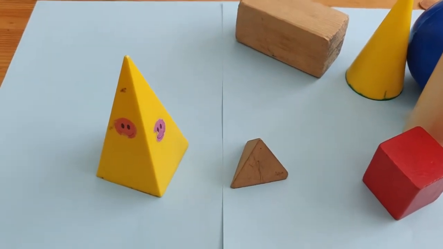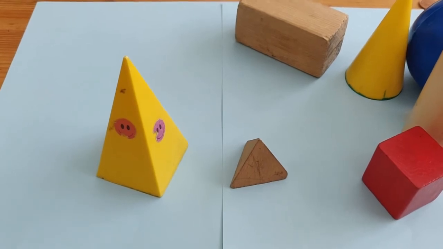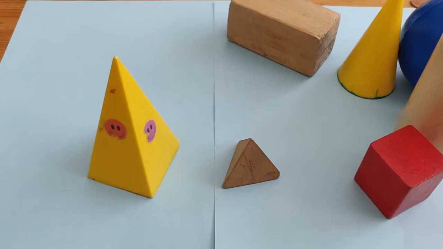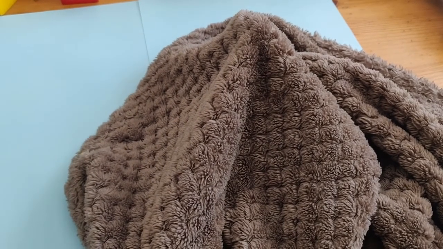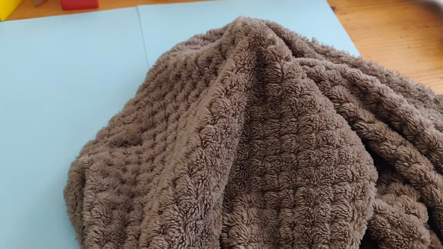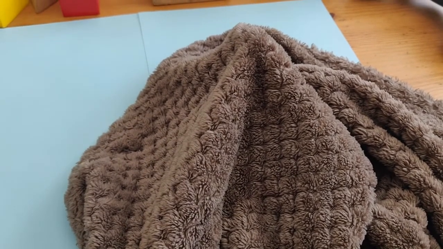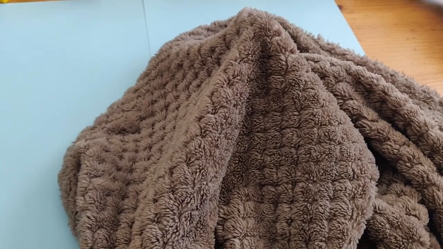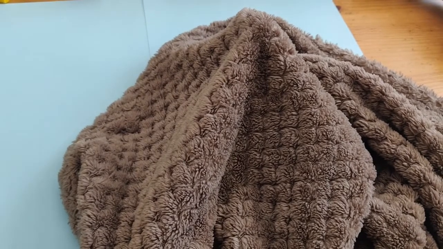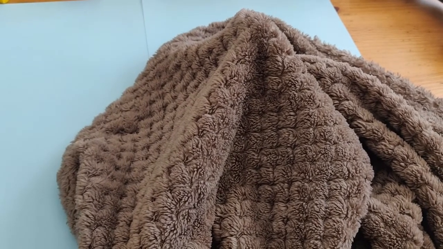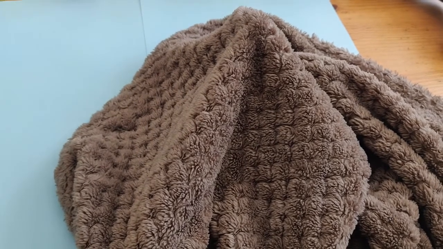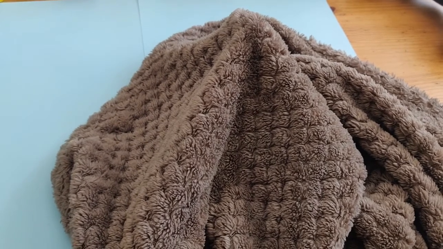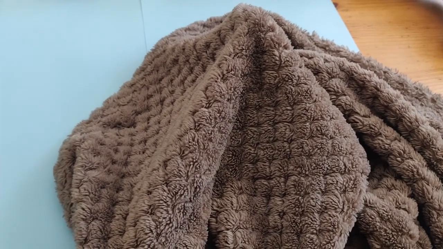Okay, so in a minute I'm going to hide one of the shapes. I'm going to see if you can guess which one it is by listening carefully to the clues. So one of my shapes is hiding under the blanket. I'm going to give you some clues about my shape. See if you can work out what shape it is from my clues. So this shape has one edge and it has an apex. It has two surfaces or faces. One of the faces is circular and it has a curved surface for the other face. Can you guess which shape it is?